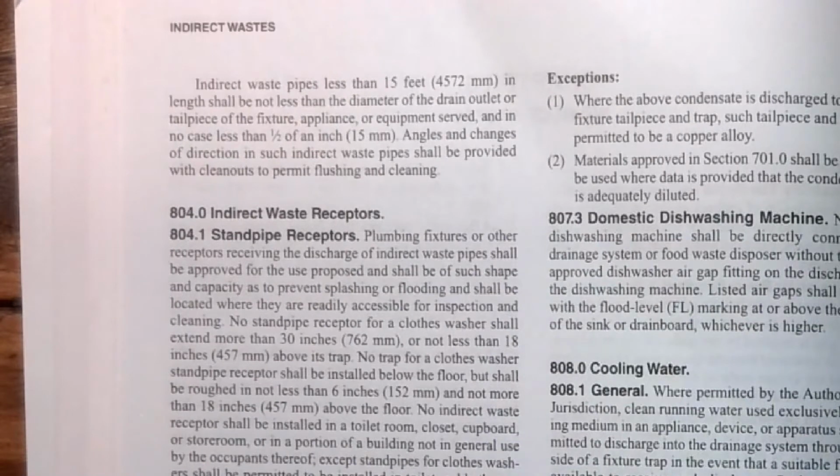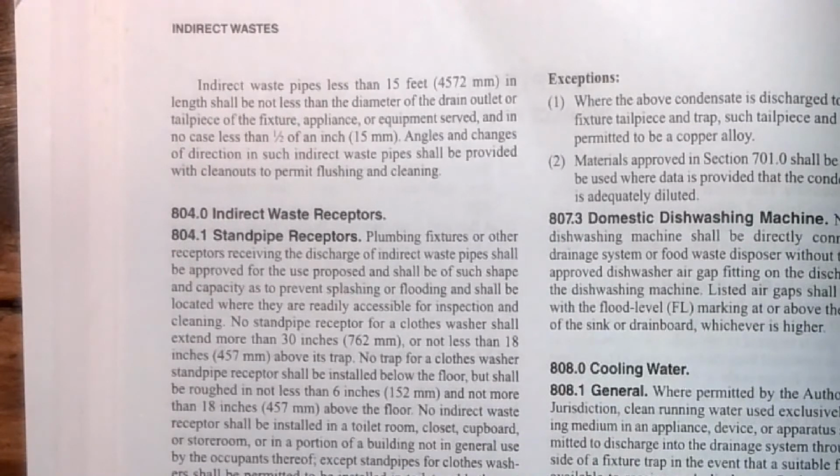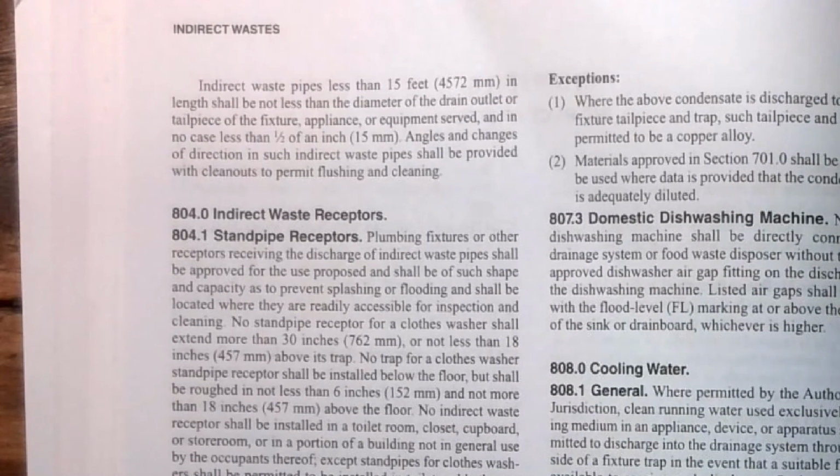Indirect waste pipes less than 15 feet in length shall be not less than the diameter of the drain outlet or tailpiece of the fixture, appliance, or equipment served, and in no case less than ½ inch. Angles and changes of direction in such indirect waste pipes shall be provided with a cleanout to permit flushing and cleaning.